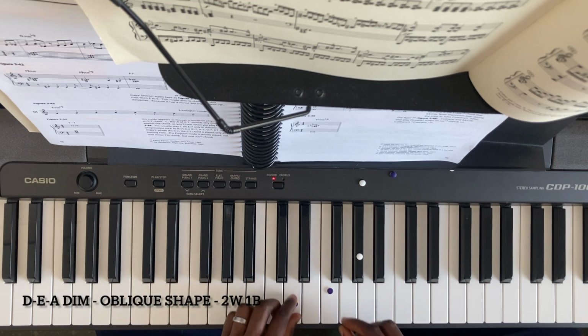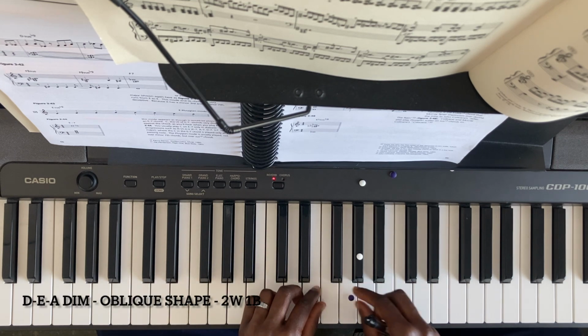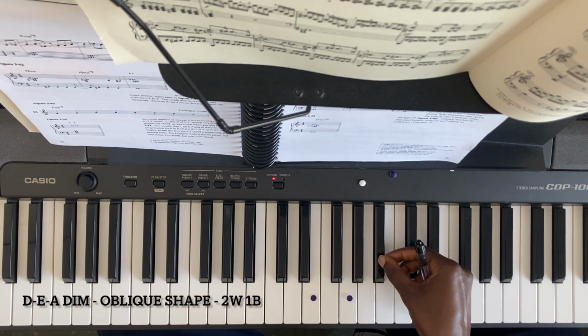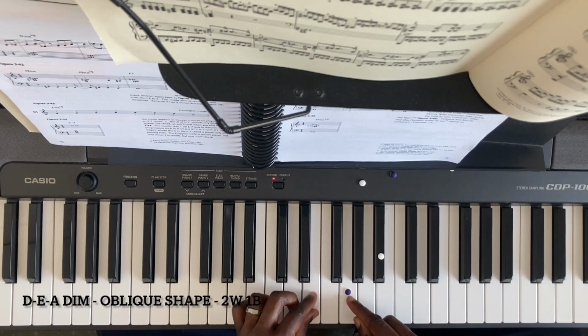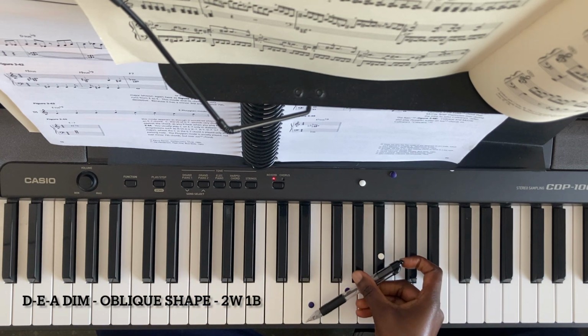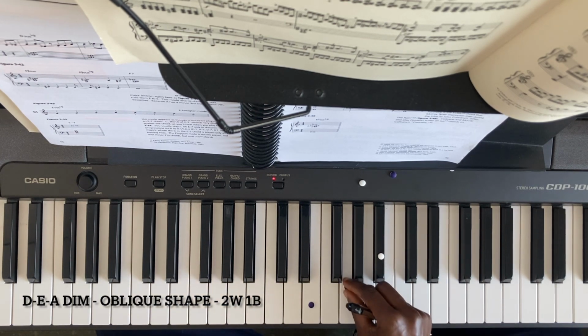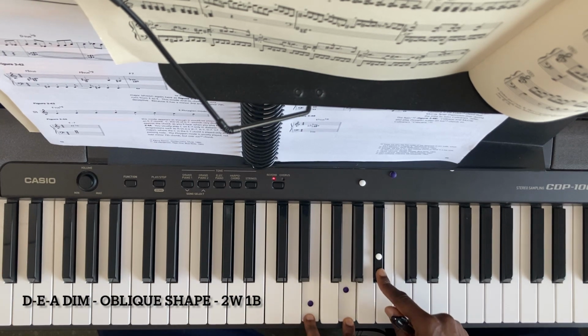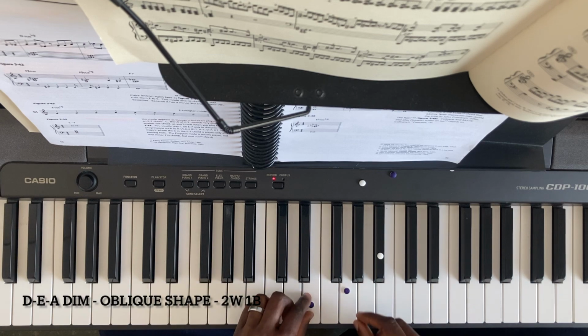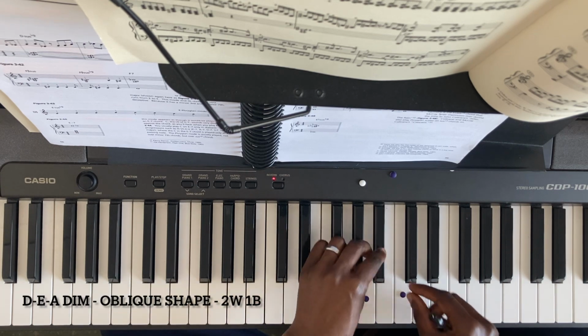Okay? Same thing with E diminished. So E, G, and B flat. Let's move it this way so you can draw your oblique shape. See your oblique line? The same shape is for the A diminished.